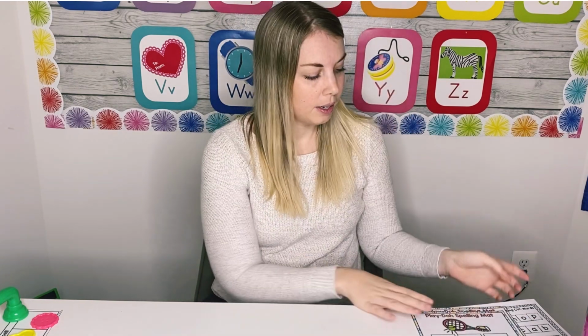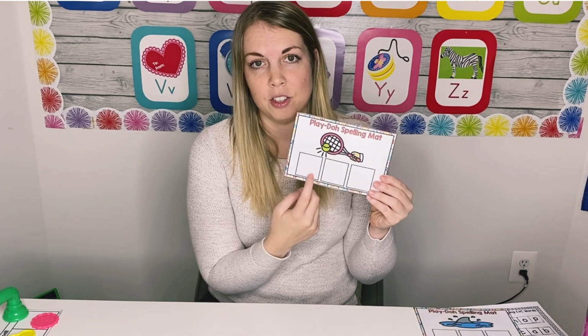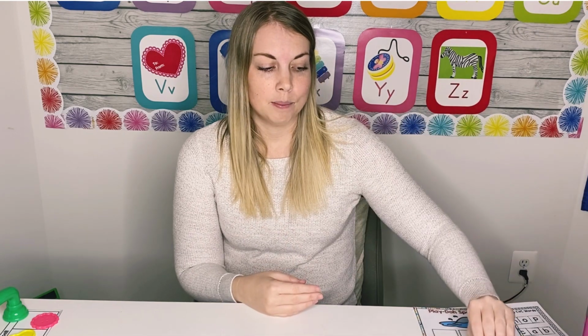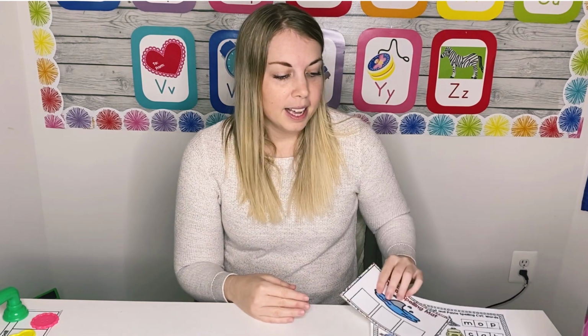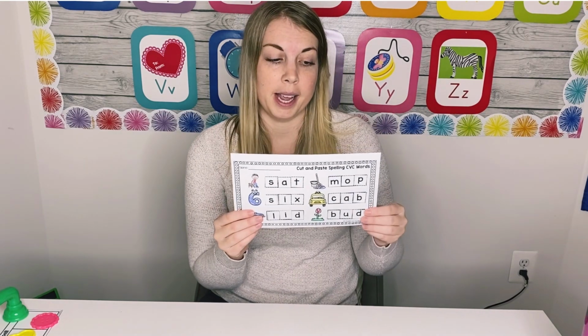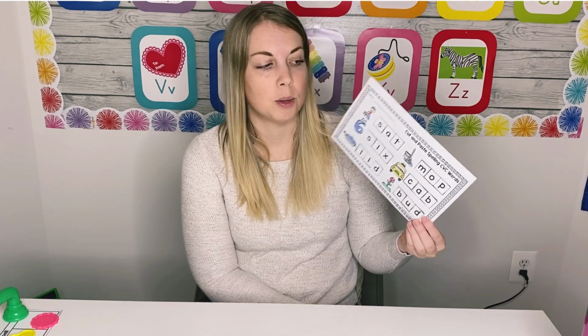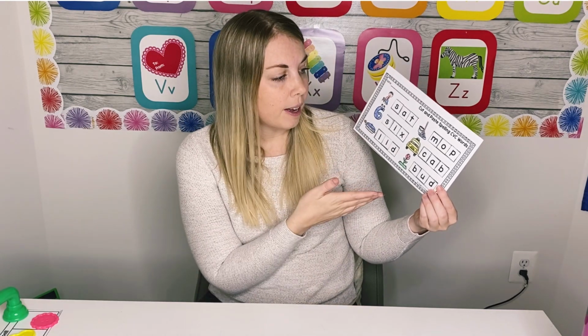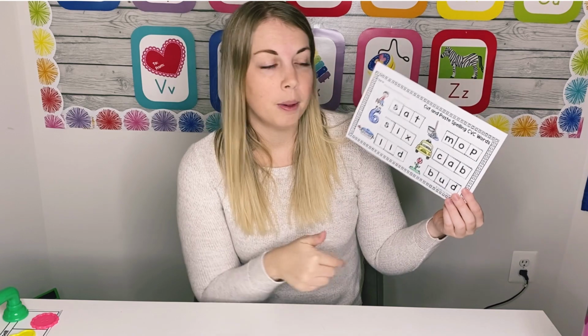So after that little lesson, you could also use PlayDoh. PlayDoh does take a little bit longer, but students could roll out each letter and do it with PlayDoh. Or dry erase marker. There's a bunch of different manipulatives you can use when you're practicing spelling. And then this is something that I like to have them do on their own. So I do like a little cut and paste spelling a CBC Words worksheet. This is also found in the CBC worksheets linked below.